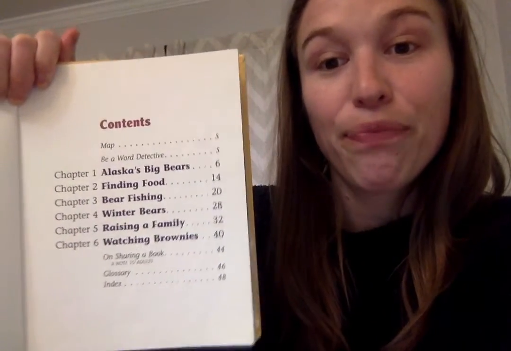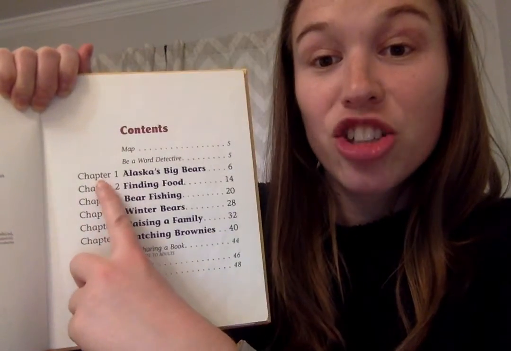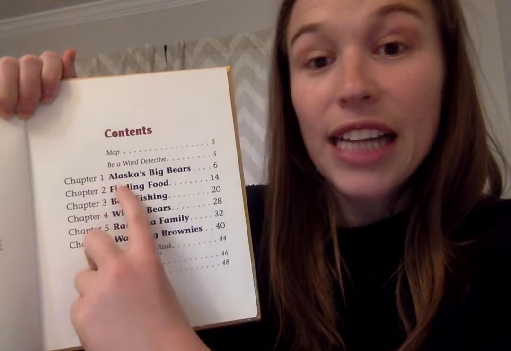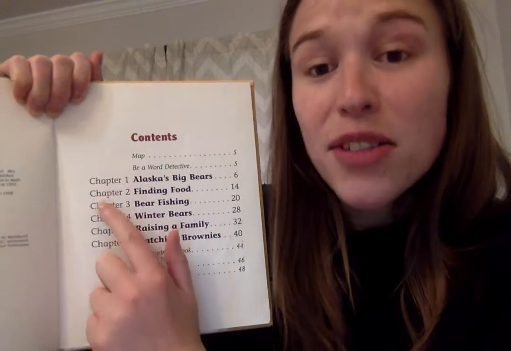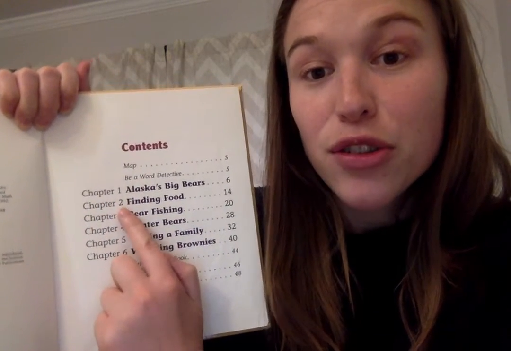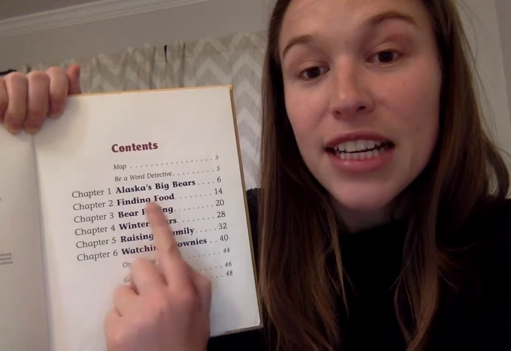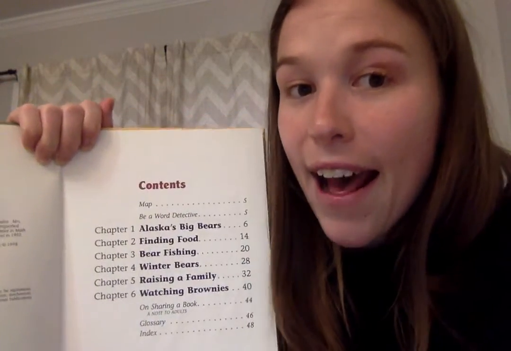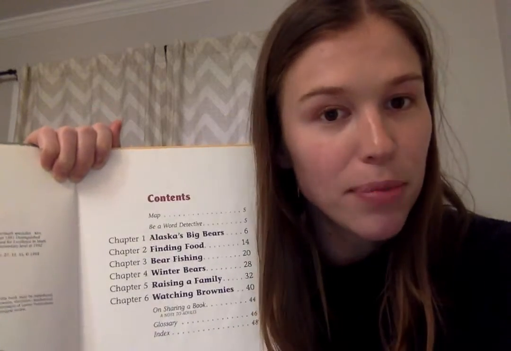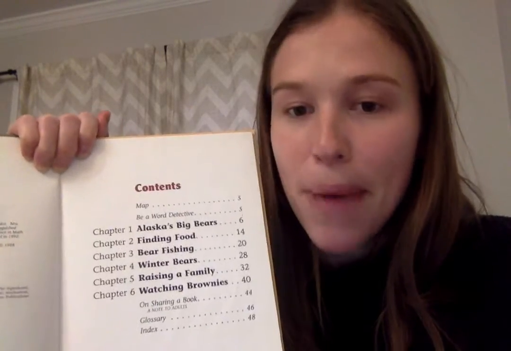Here you see. So, like I said, we went chapter 1, Alaska's Big Bears. We've also read chapter 2, Finding Food. So remember, I asked, I wonder if there's a chapter about brown bear families.